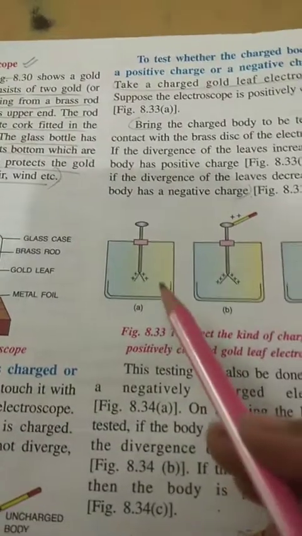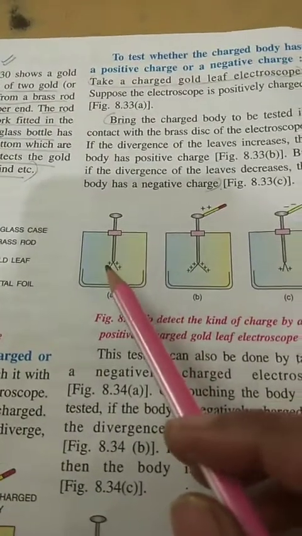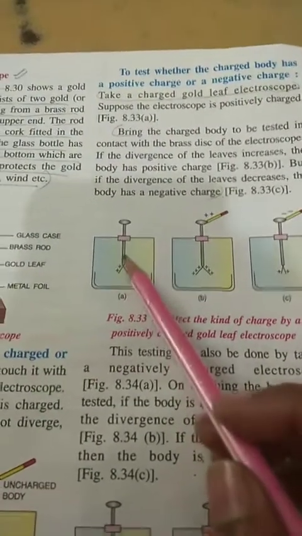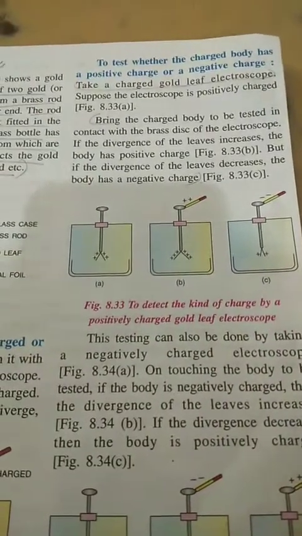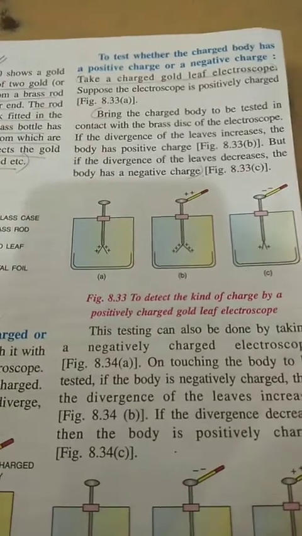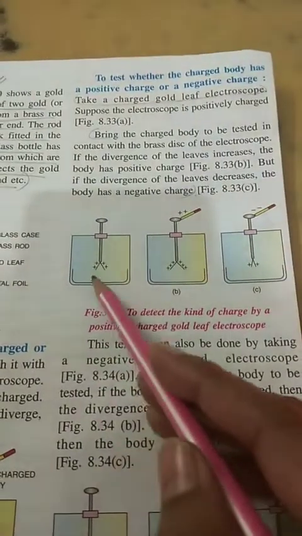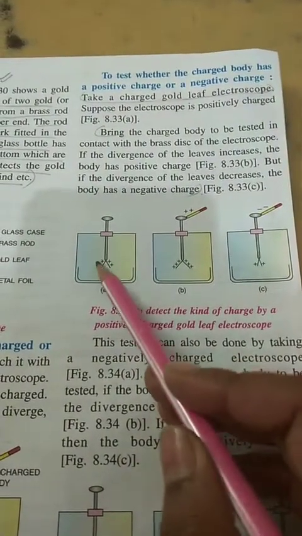Again, what happens? You just take a charged gold leaf electroscope, and suppose this electroscope is positively charged.